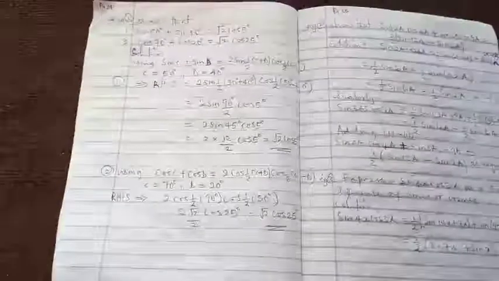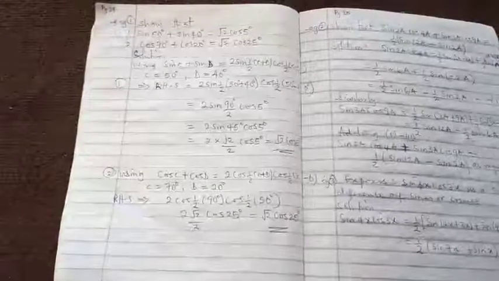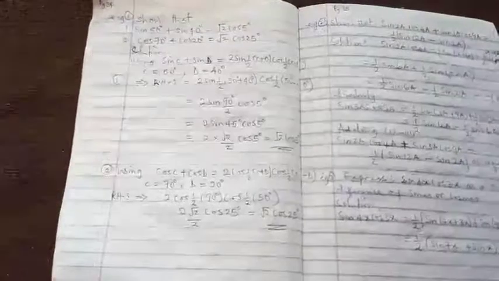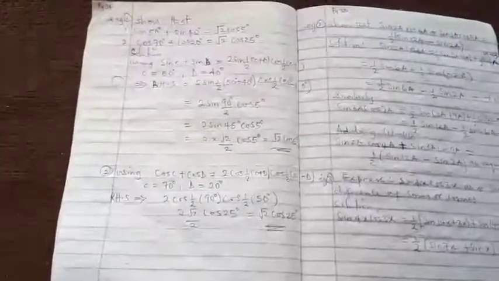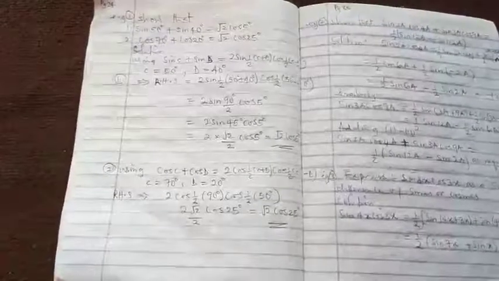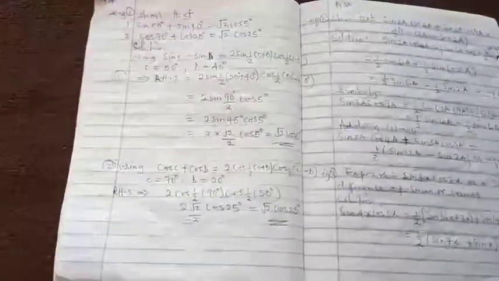In 2, using cos C plus cos D equals 2 cos half C plus D cos half C minus D. C, of course, is 70 degree and D is 20 degree. Substituting, I have 2 cos half into 70 plus 20 cos half into 70 minus 20, and that gives cos 90 divided by 2 is 45. That's giving root 2 over 2 times 2, then 50 divided by 2 is 25. So I have root 2 cos 25 degree. And of course, on page 35, let's look at page 35.